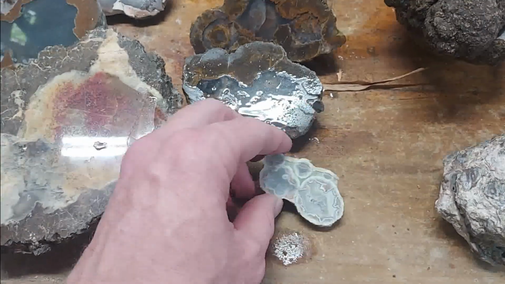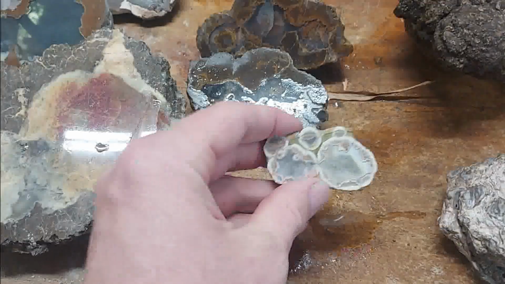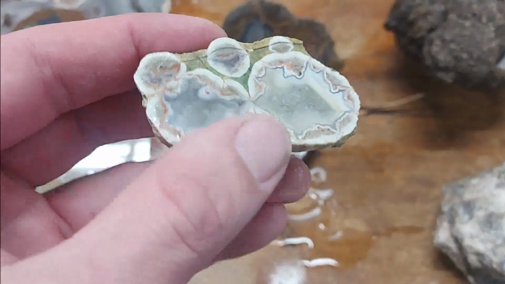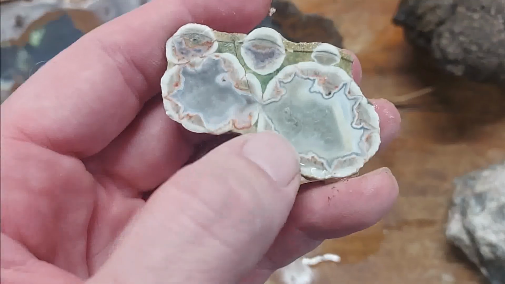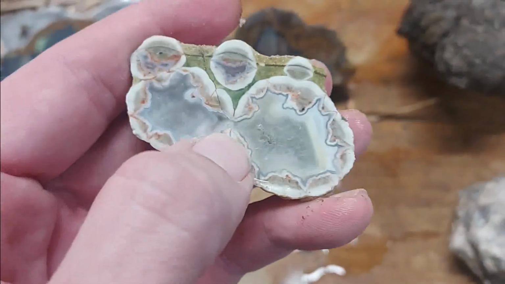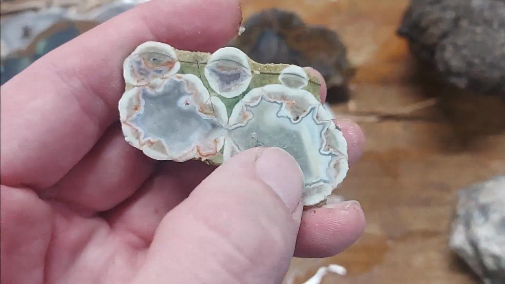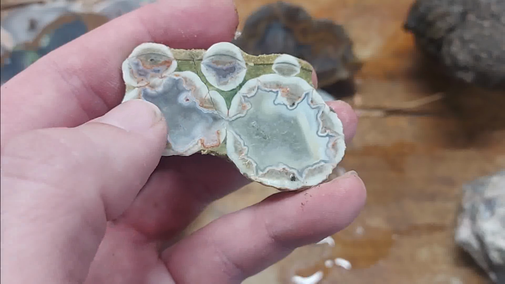Then you've got, bridging our terminology here, you've probably seen this lily pad egg before. So you have very distinct eggs, but this one here is joined in the middle at the agate, so that's just barely connected, a double.